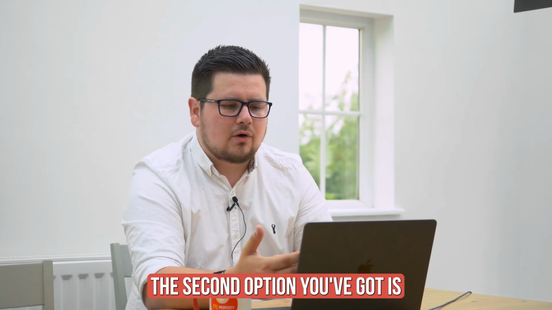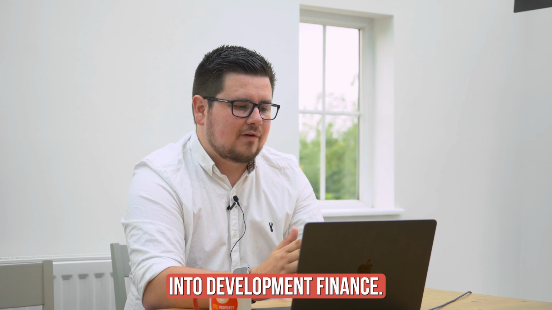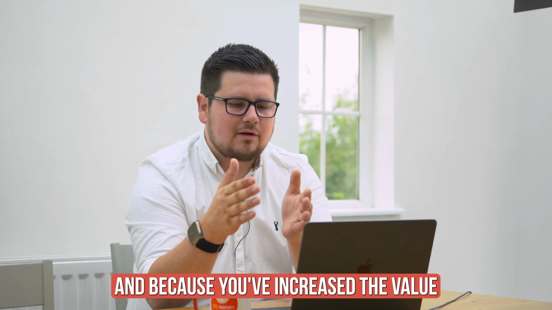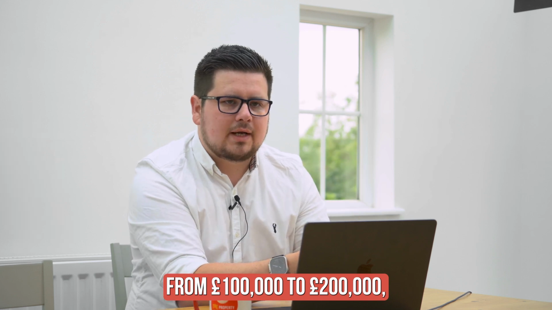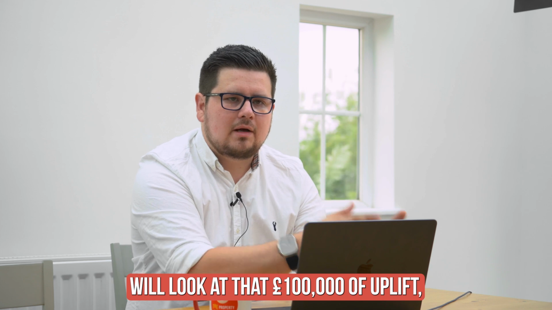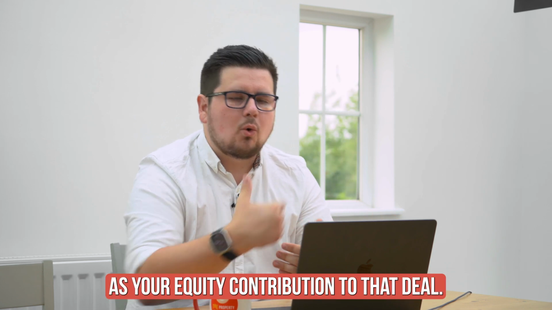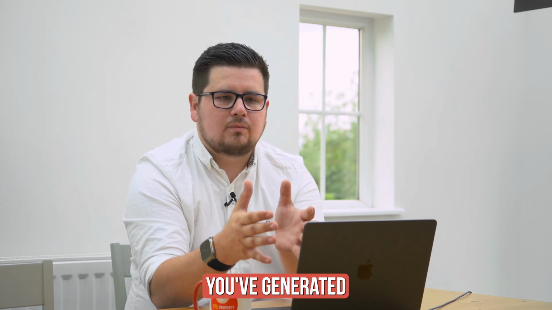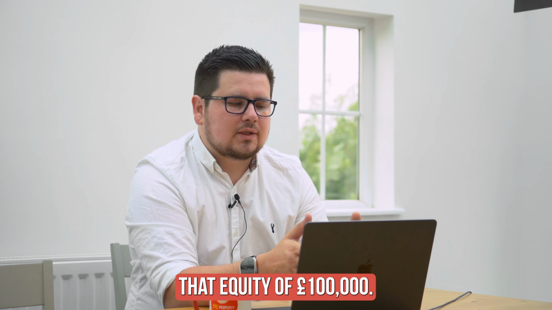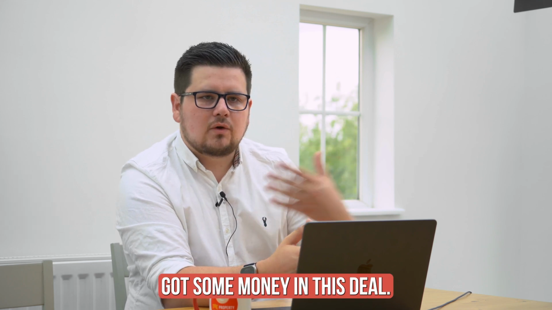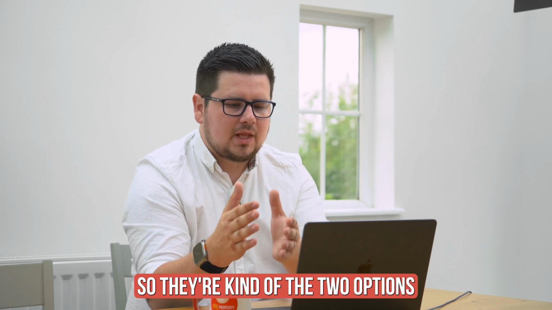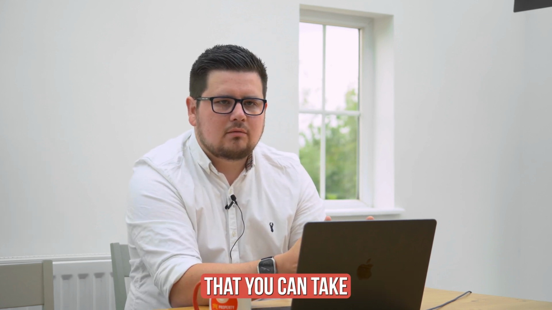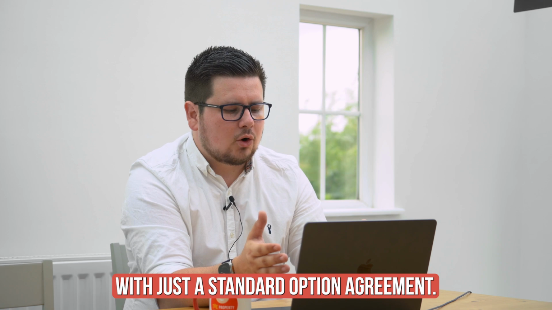The second option you've got is you could just move straight into development finance, and because you've increased the value from £100,000 to £200,000, the development finance lenders will look at that £100,000 of uplift and they will see that as your equity contribution to that deal. So they will look at that and say, okay, you've generated that equity of £100,000. We will see that as you've got some money in this deal. So they're the two options that you can take pretty quickly with just a standard option agreement.